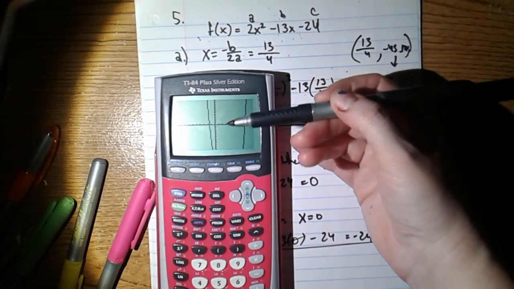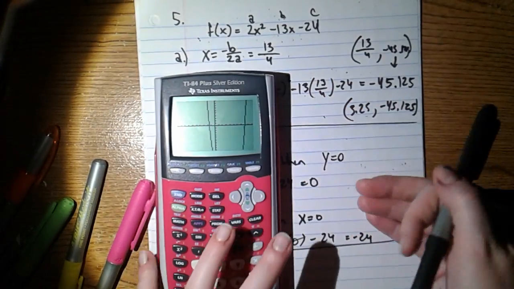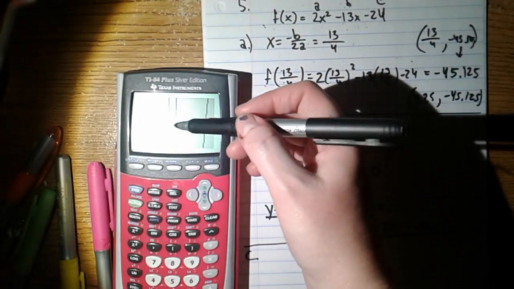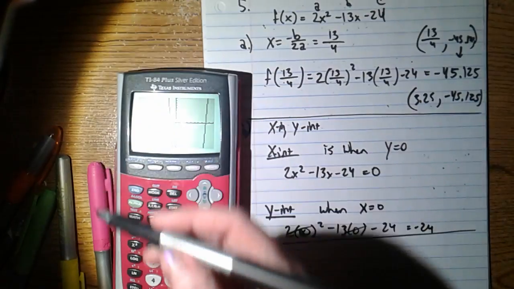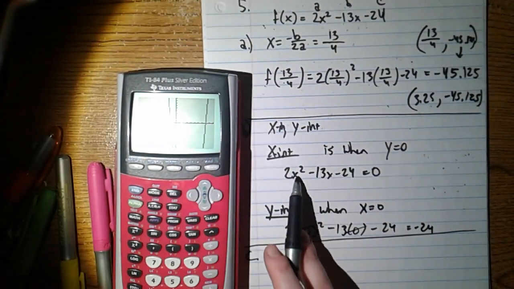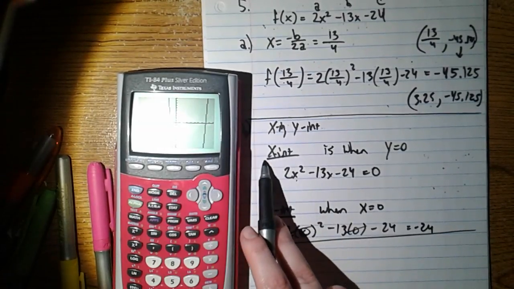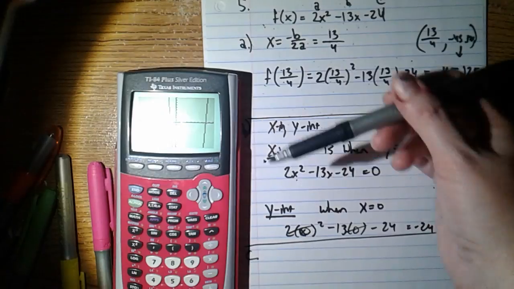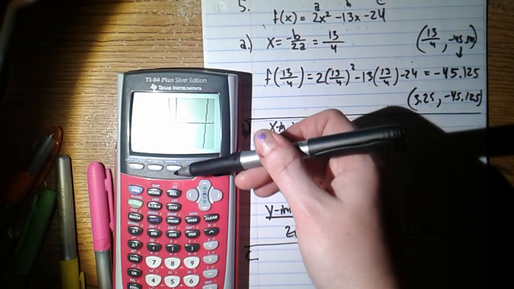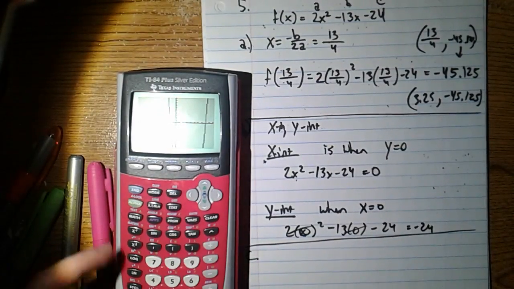Alright, so the standard window goes to negative 10, which makes sense because when your y value is 0, you're going to have 2 points usually, especially when it's squared. That's the 2 points you should get with your x-intercept. Your y-intercept when x is 0 is negative 24. So you're going to be going all the way down to negative 24. That's one way to be able to tell how to set your window.